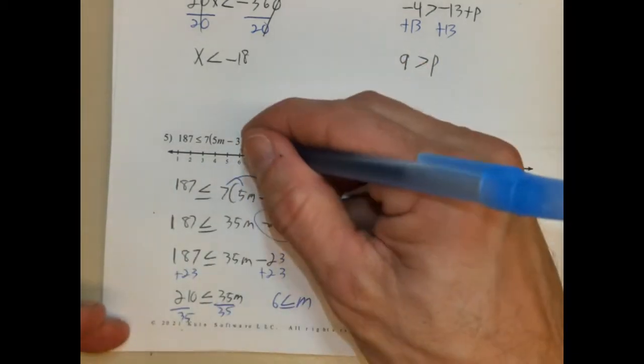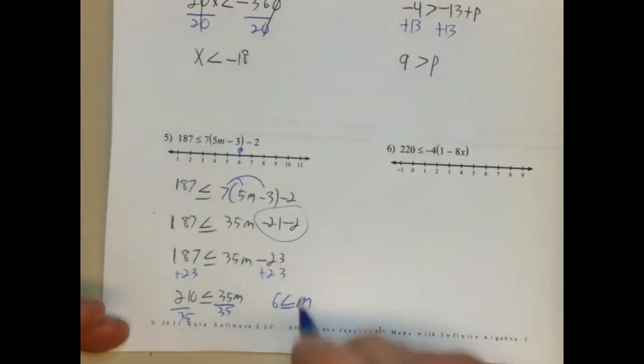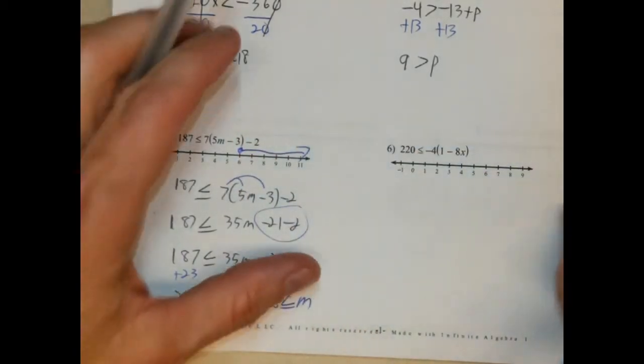So we're going to put a filled in circle now because it's inclusive, because we're equal to. And m is greater than it, so we're going to go to the right. There we go.